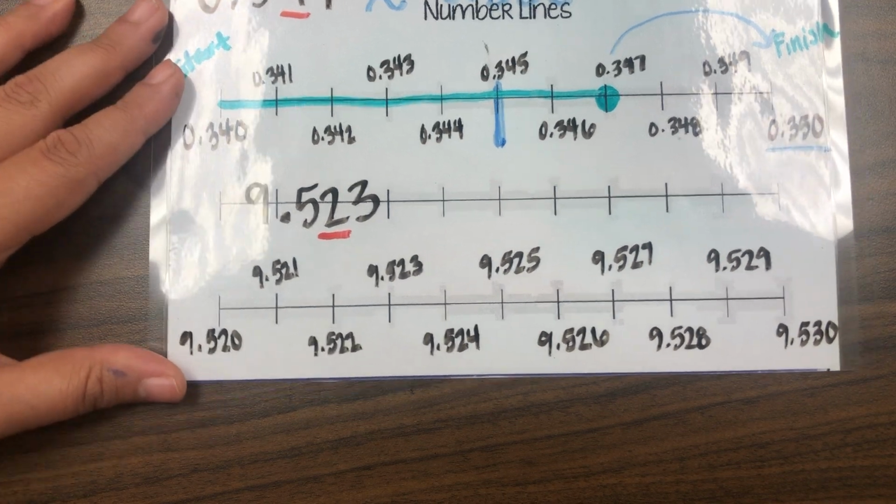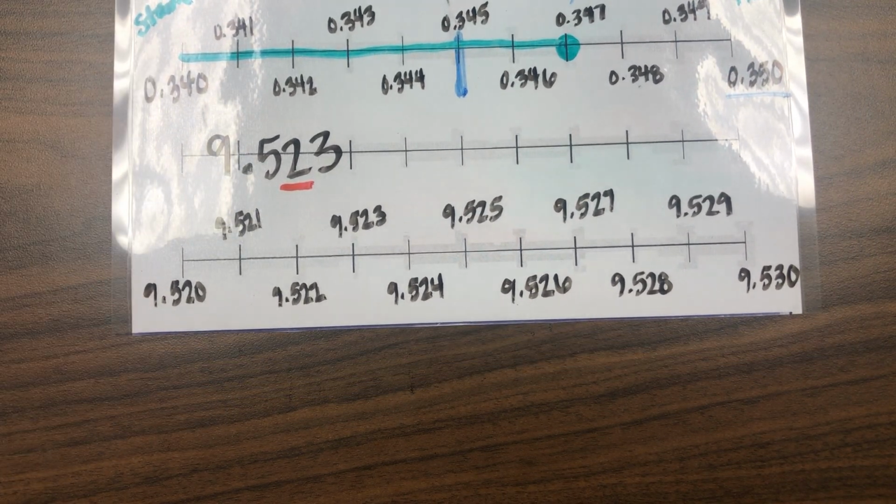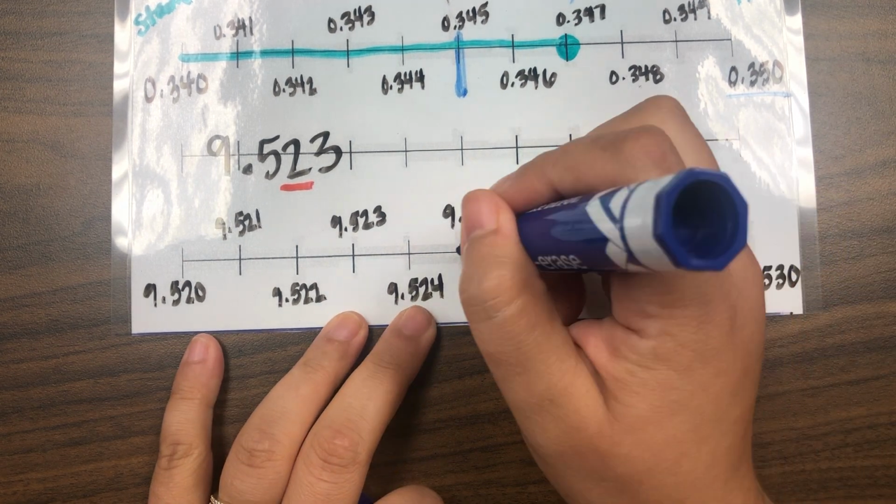Okay? So I filled in my number line, and we're going to find the halfway point, which is right here.